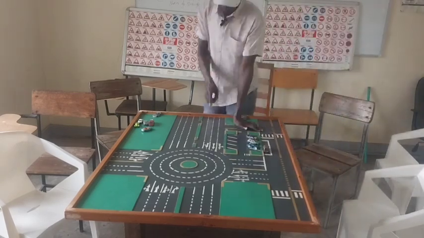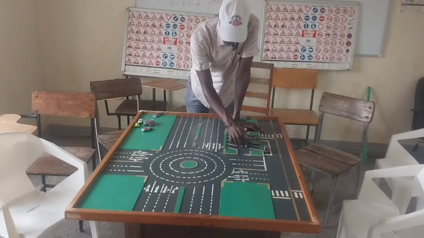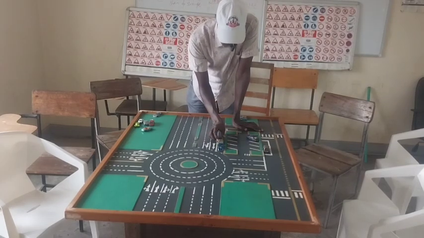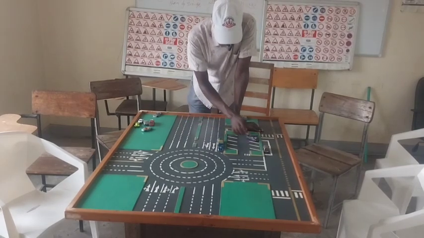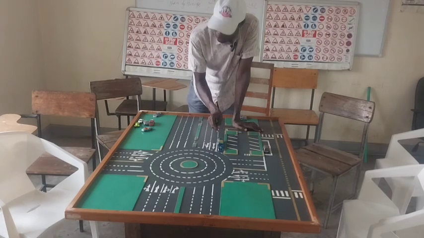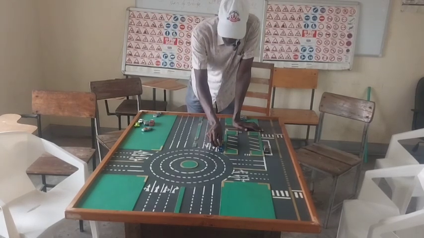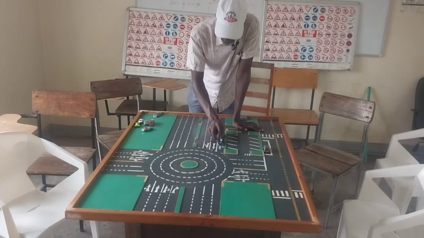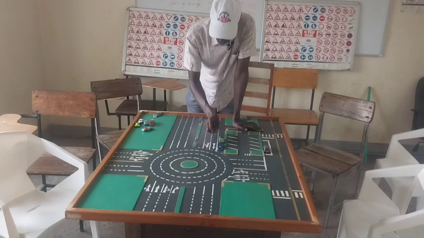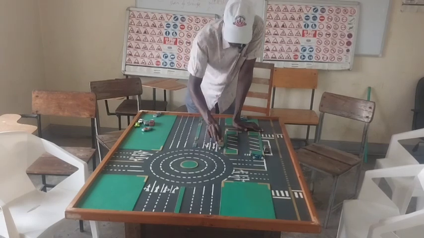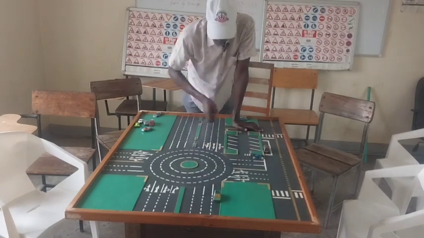So the first one, lane 1, has got 2 options. The first lane has got 2 options, where you can make an L turn to left or you go straight in that order.